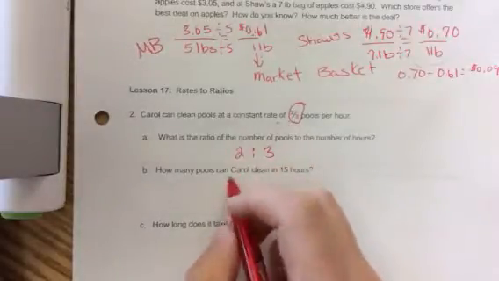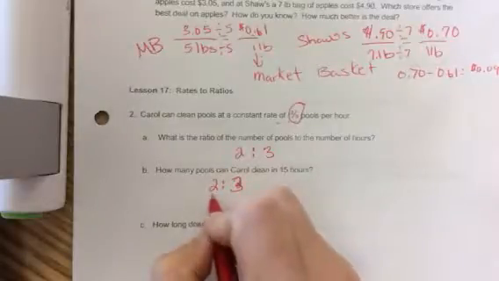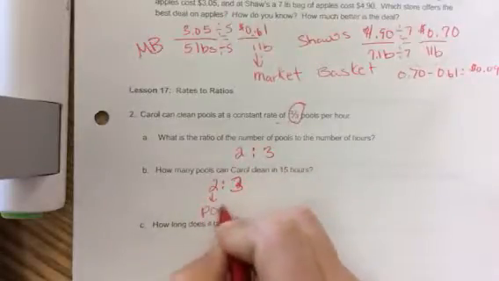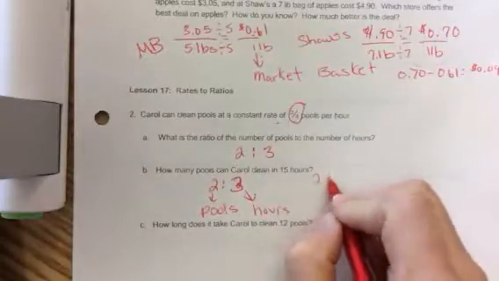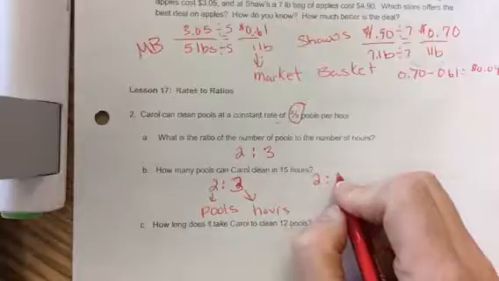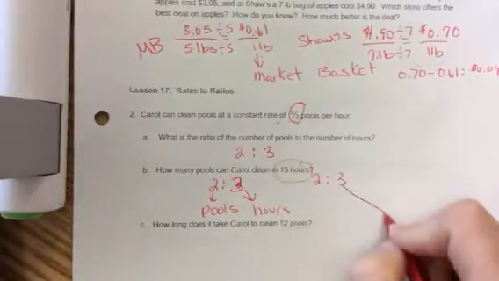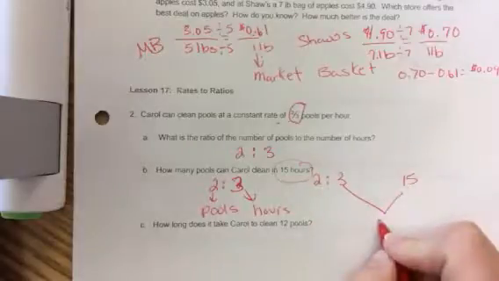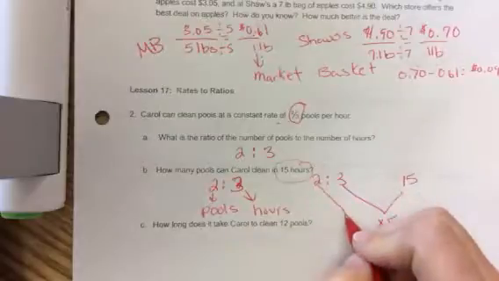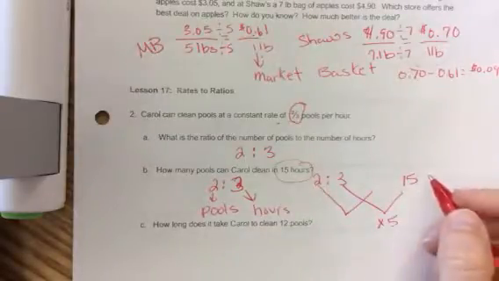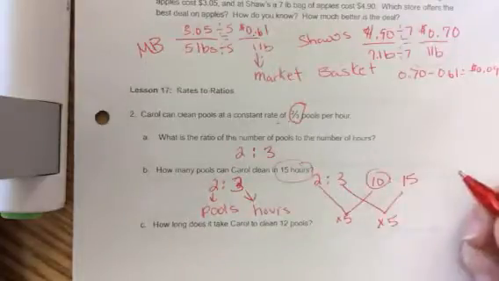Well, we could do this a number of ways. We could do this with a double number line. This represents pools. This represents hours. So every 2 pools takes 3 hours. So I want to get 15 hours, which represents this 3. What do you multiply 3 by to get 15? 5. So then, what are you going to have to multiply 2 by to make an equivalent ratio? 5 again. 2 times 5 is 10, so 10 pools.